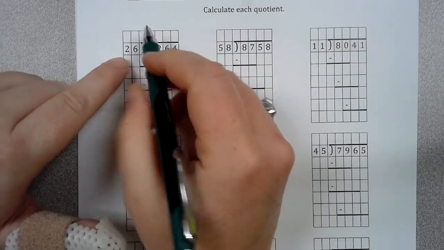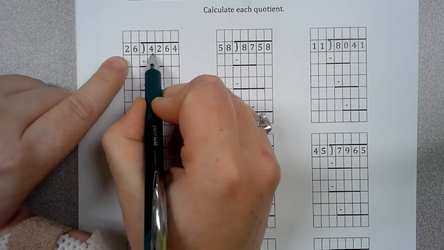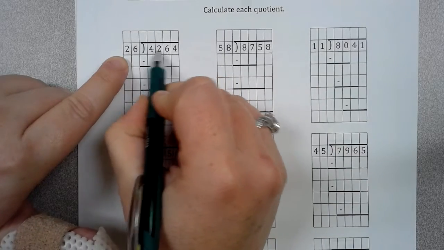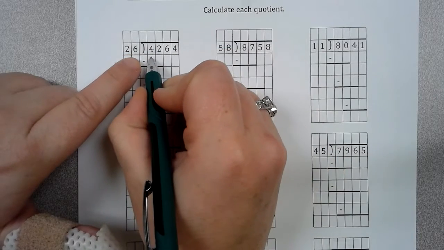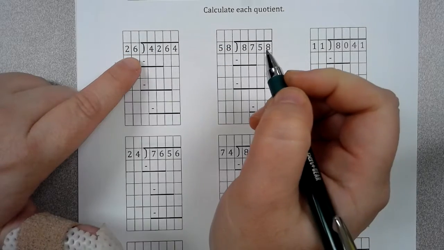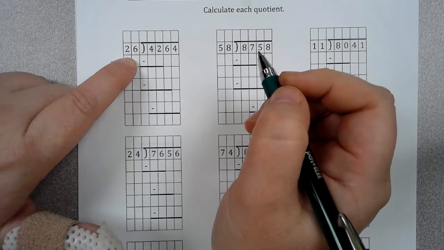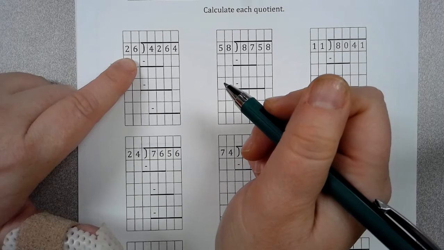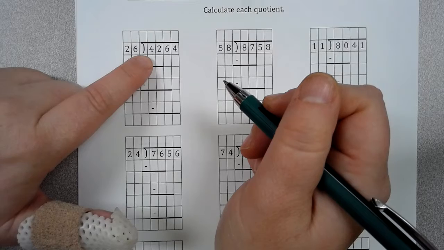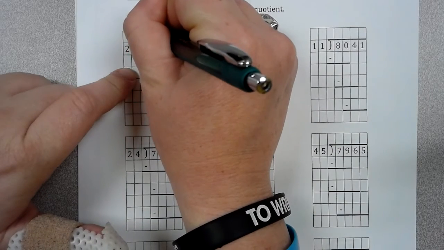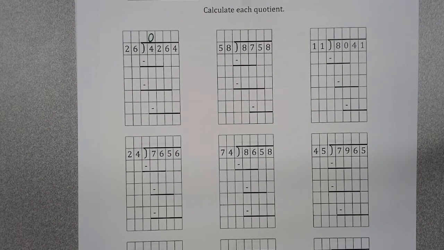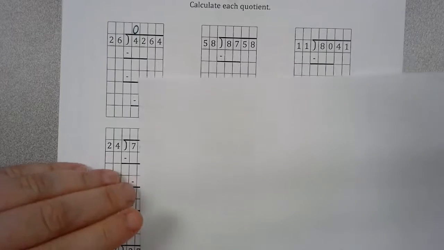So we have, okay, remember, this is the dividend, this is the divisor, and up here is your quotient. In our dividend, we have 4,264. Our divisor is 26. The first thing I want to do is ask, will 26 go into 4? No, it will not. Now remember the trick. And I have a sheet of scratch paper right here if I need some help.